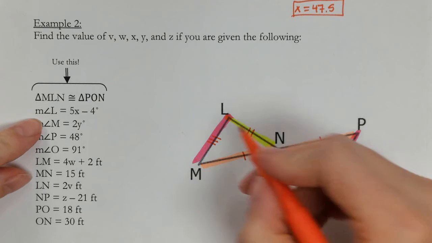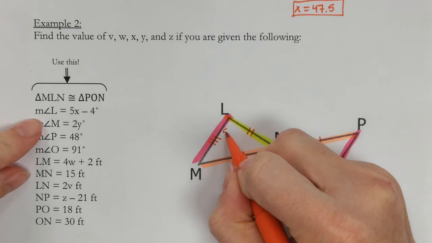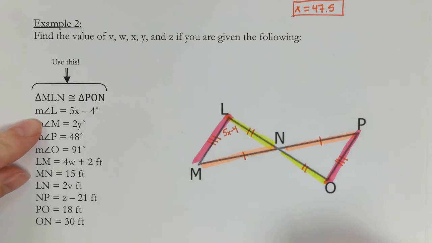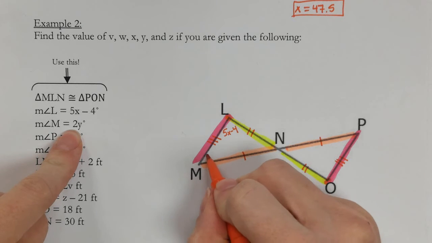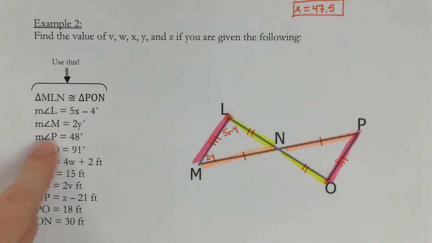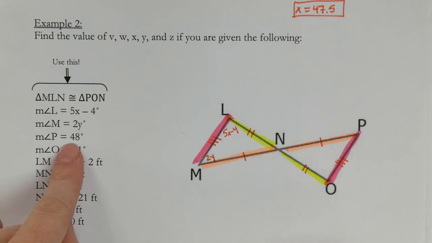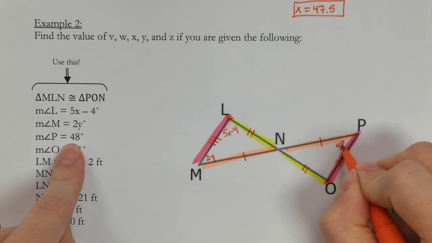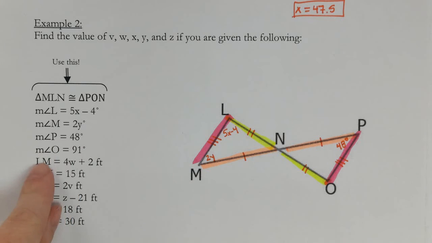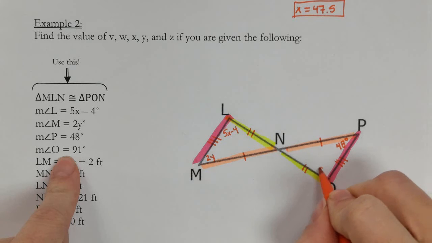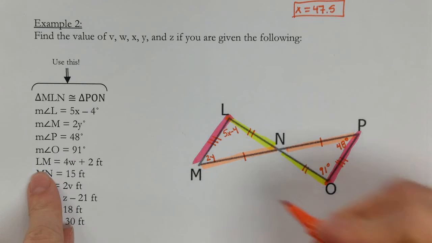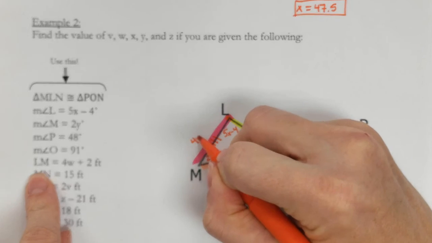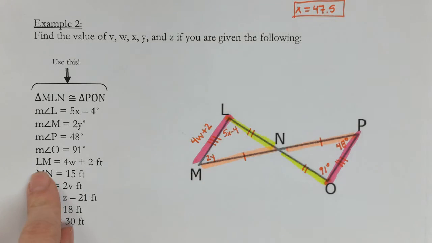Alright, angle L. In that corner, I know that I need 5x minus 4. Measure of angle M is 2y. Measure of angle P is 48 degrees. Measure of angle O is 91 degrees. LM is 4w plus 2.